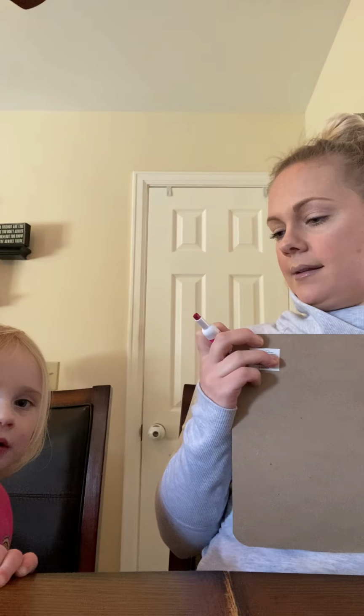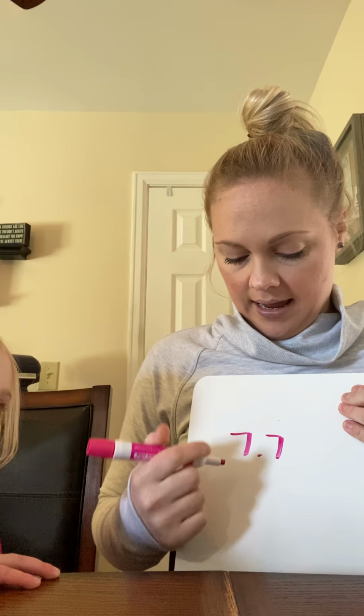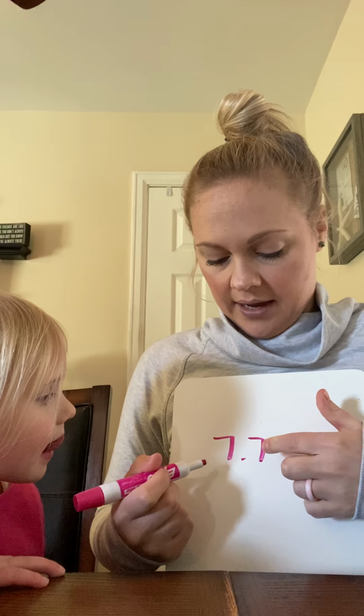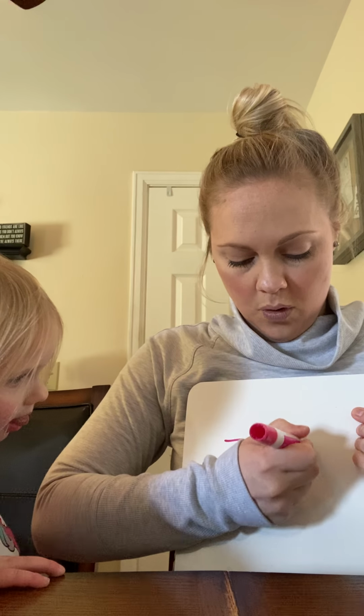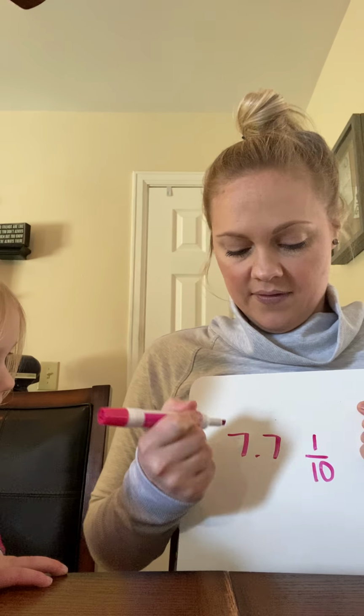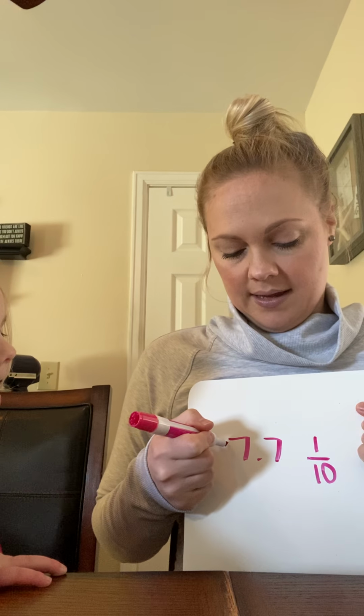If we had 7 and we'll say 7/10, so 7.7, 7 and 7/10, and I am comparing the 7s here, I could also say that this 7 is 1/10 the value of this 7.